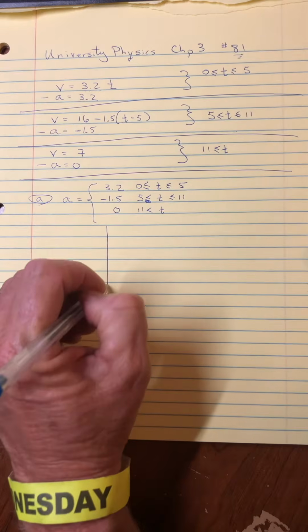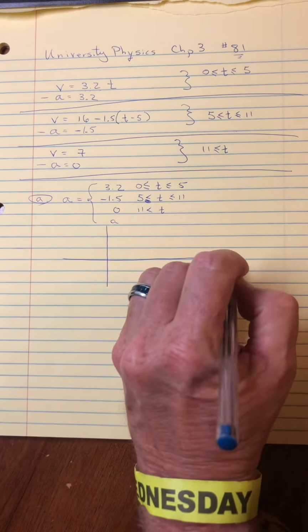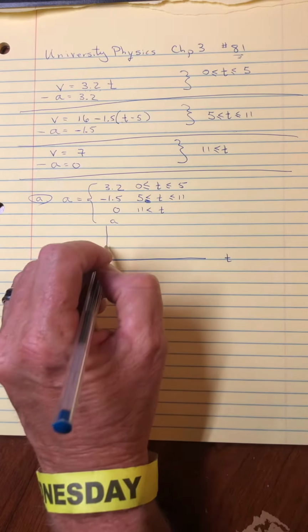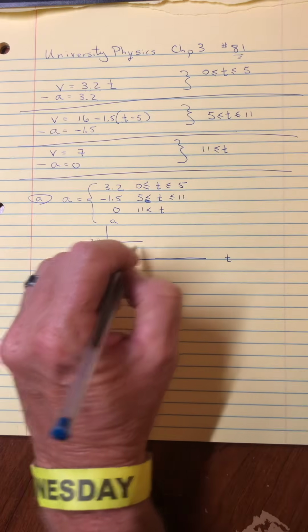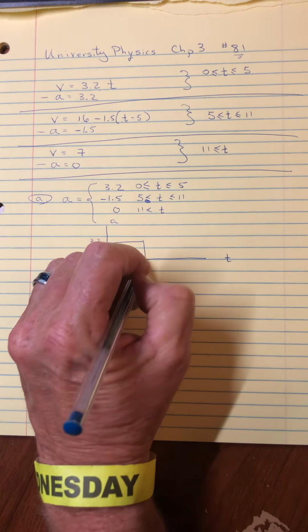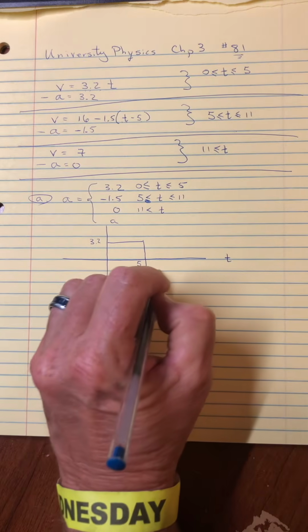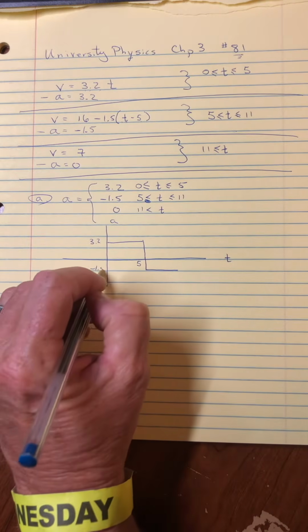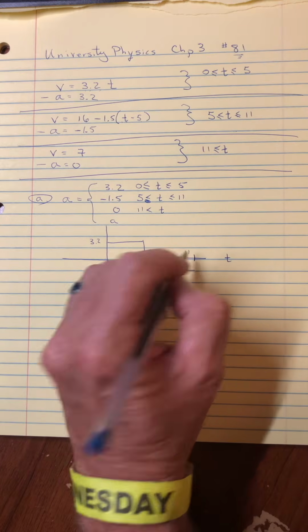If you made a graph of it, it's acceleration and time. So maybe 3.2 would be right here. And you would do that till you got to 5 seconds. And then it would drop down to a negative value of negative 1.5 until you got to 11 seconds.